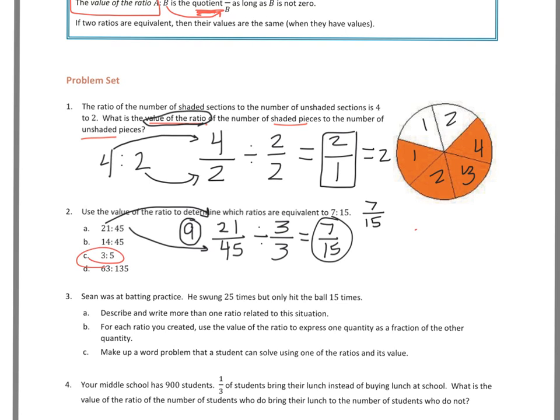If I look at C now, the first number is 3, so that goes on top. The second number is 5. Well, this one's fairly easy to determine because 7 over 15 is simplified, meaning I can't find another factor other than 1 that goes into 7 and 15. But for 3 and 5, I can't find anything either. So I can't really see how this could be equivalent, but I'm going to try.